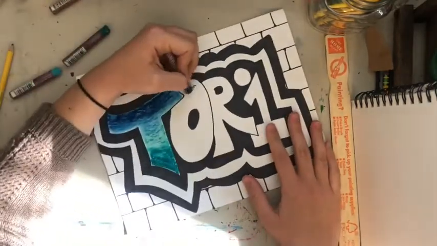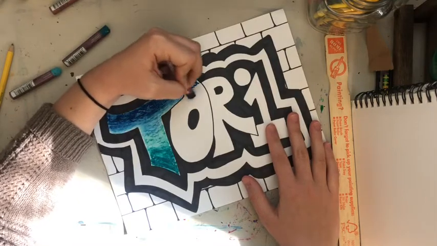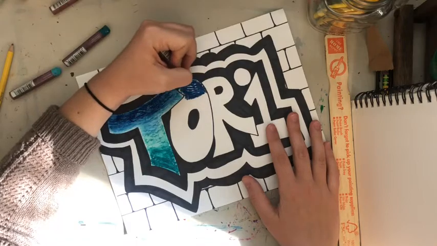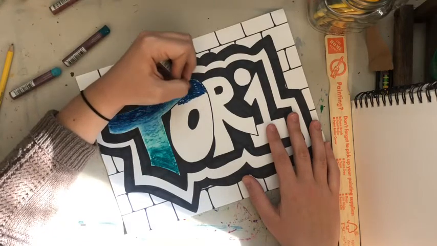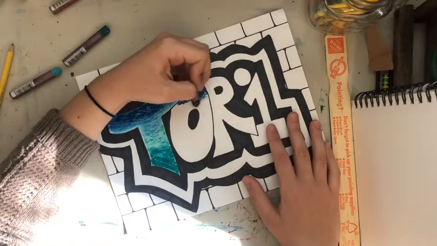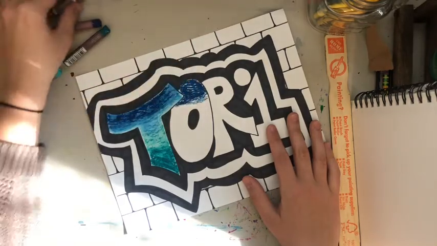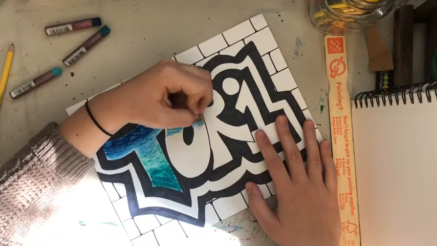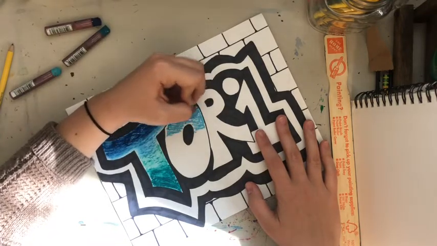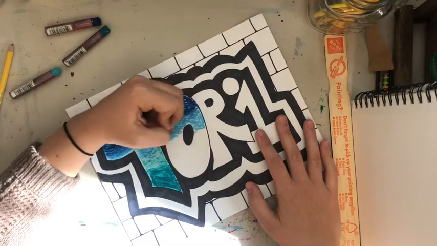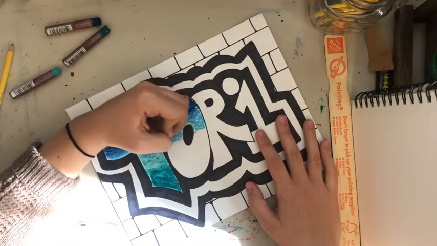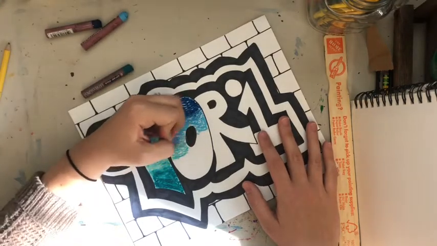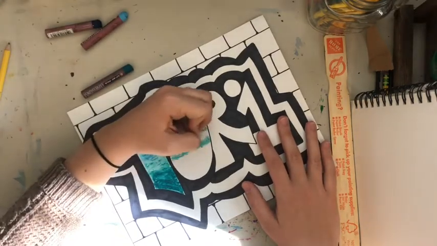So again, darker blue on the top. And then lighter blue. These are kind of greenish blues.